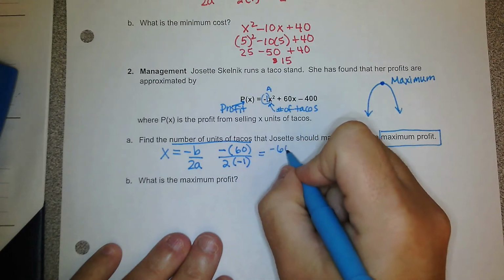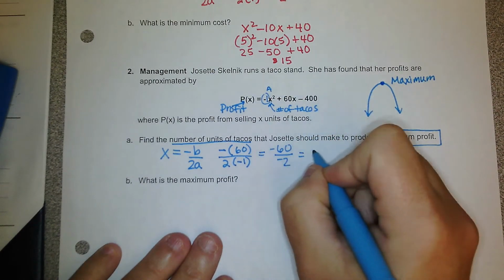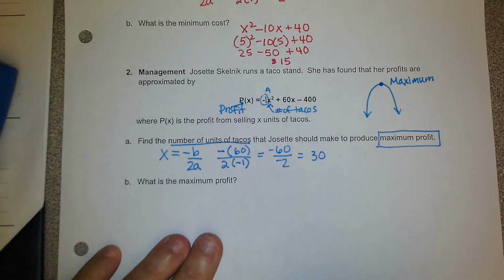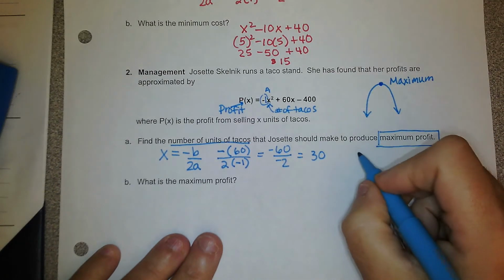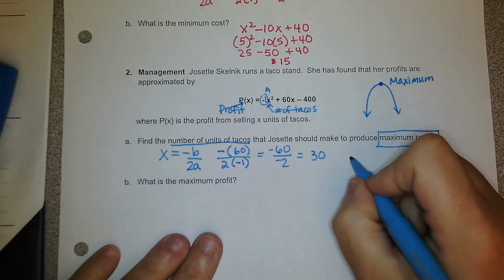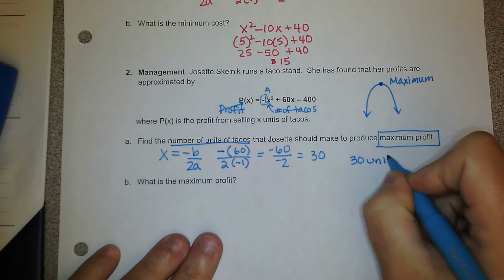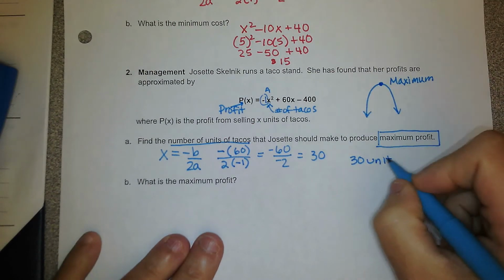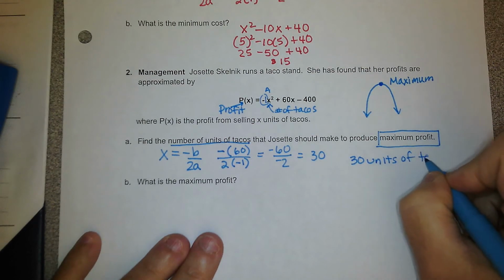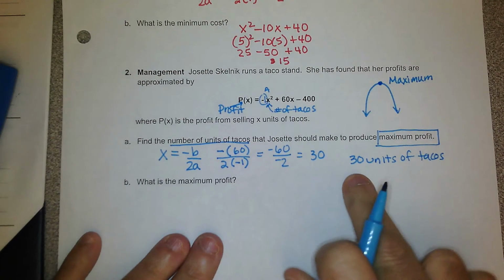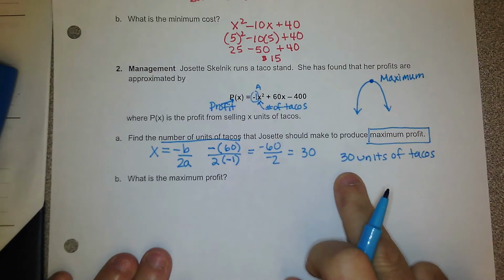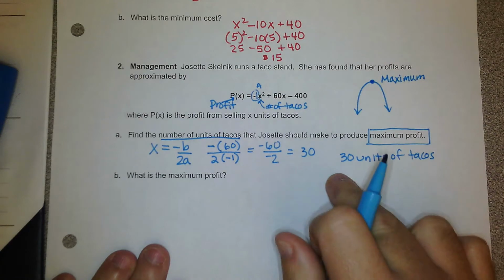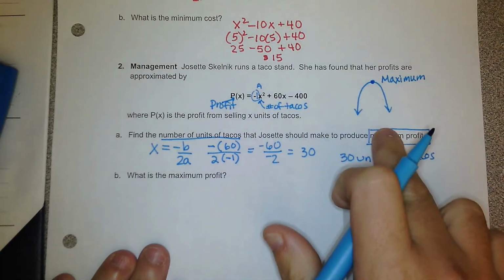This gives us negative 60 over negative 2, which is positive 30. So Josette needs to make 30 units of tacos to get a maximum profit. If she sells less than that, she's not going to make enough money, and if she does more than that, she's going to lose money as well.